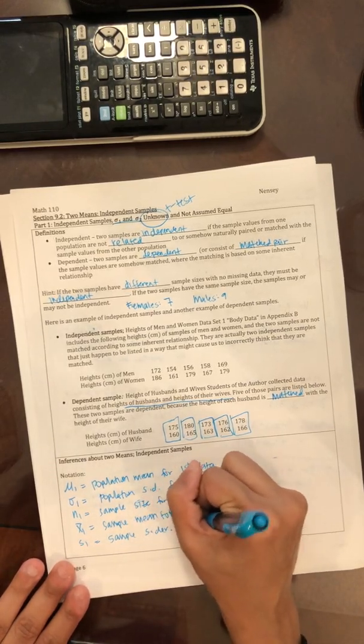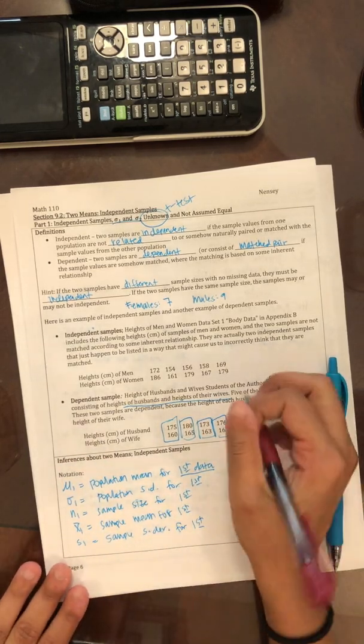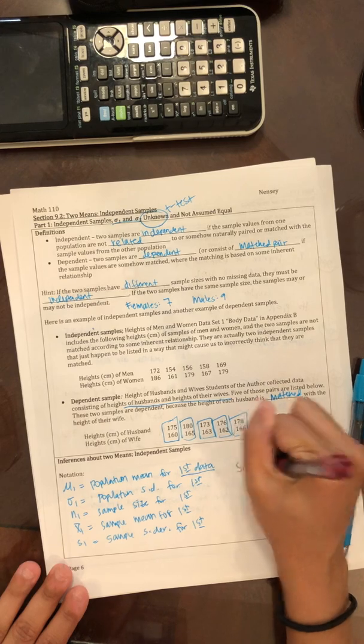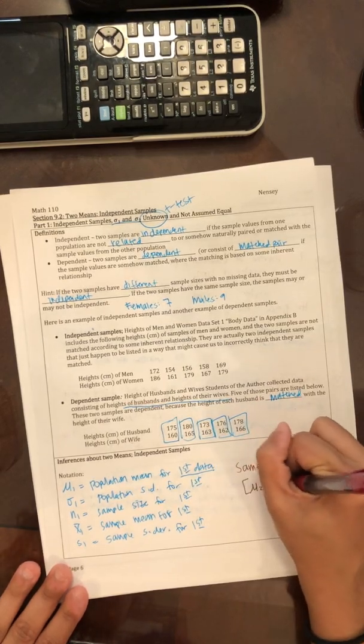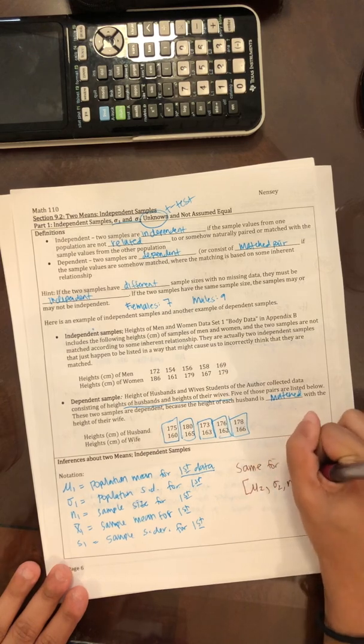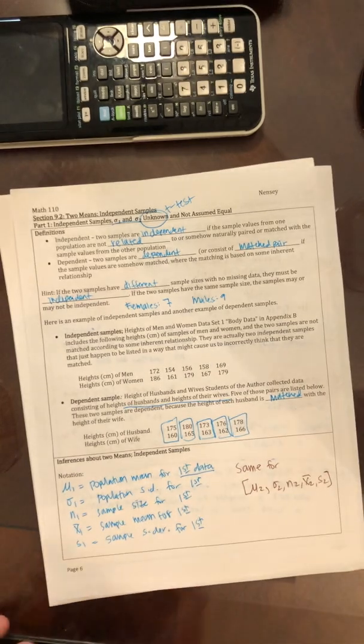Now, if we have all these for one, guess what? We're going to have the same for the other one. So I'm going to write the same for mu2, sigma 2, N2, X2 bar, and S2. Again, I'm not going to write them all out, but essentially it's the same thing.